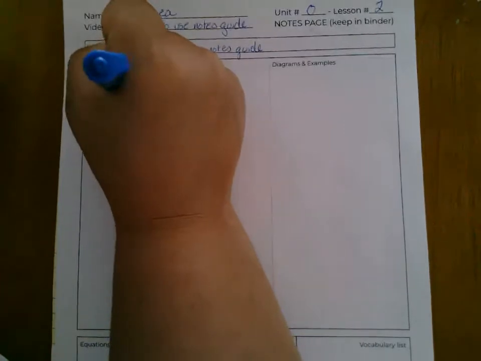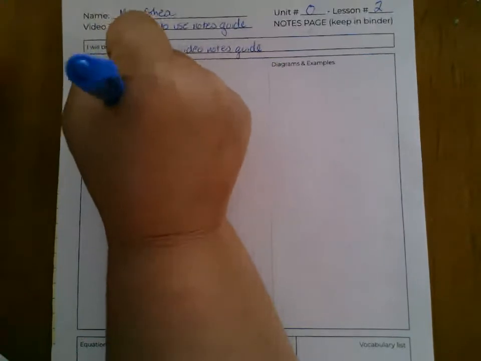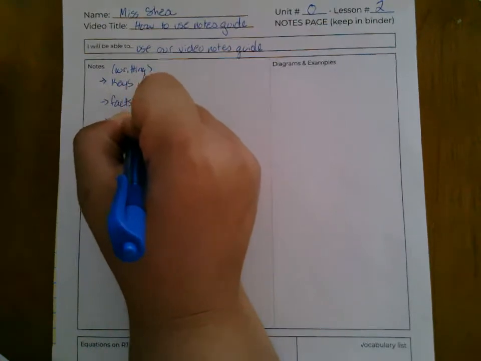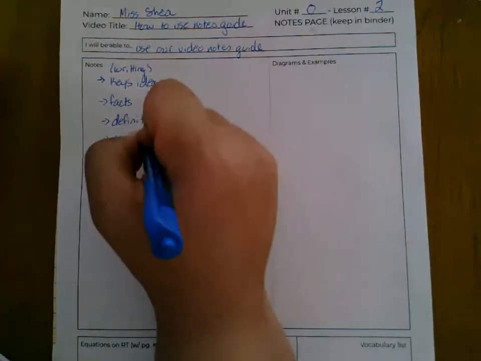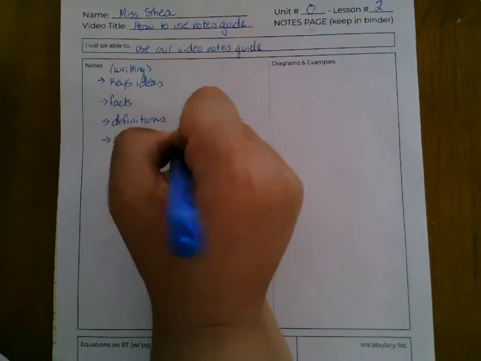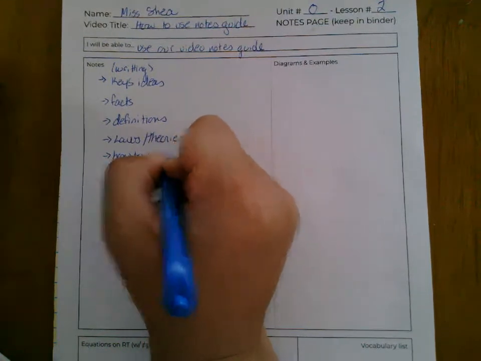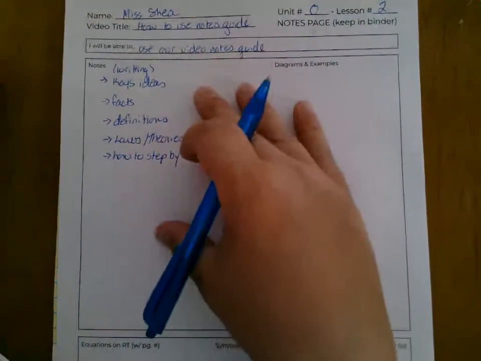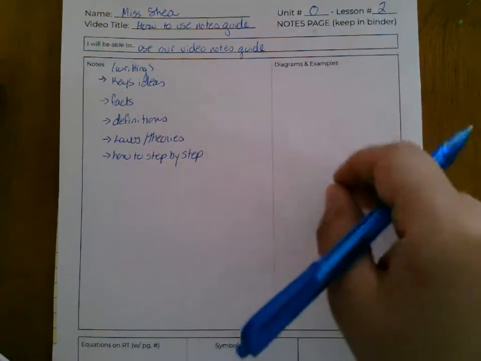So this is where key ideas, facts, definitions, laws, like the laws and theories of science, how to, step by step. It is going to be mostly text. Over here is where you're going to do any examples and diagrams and drawings.